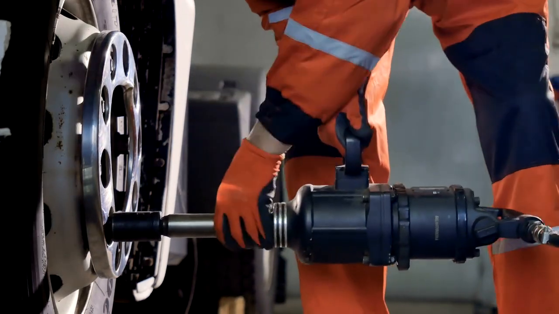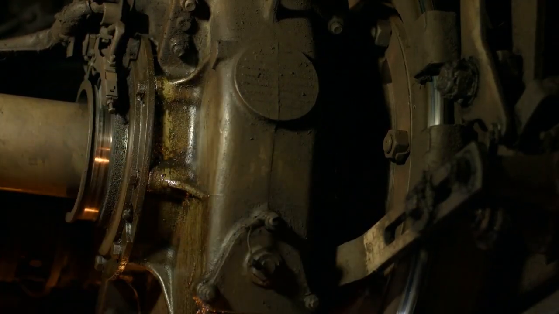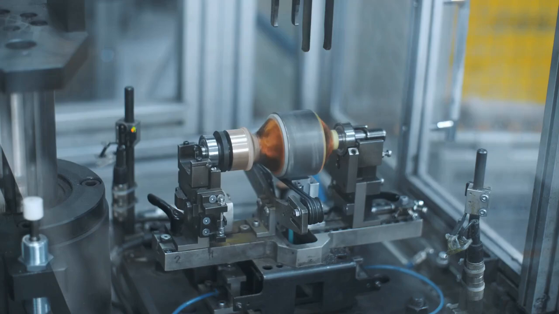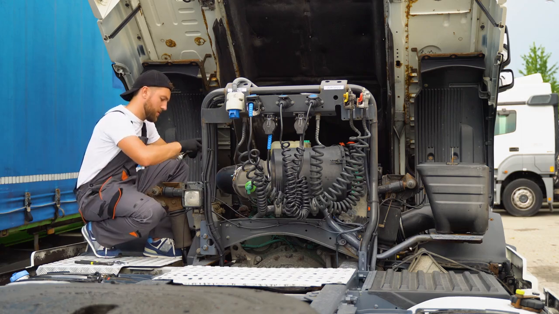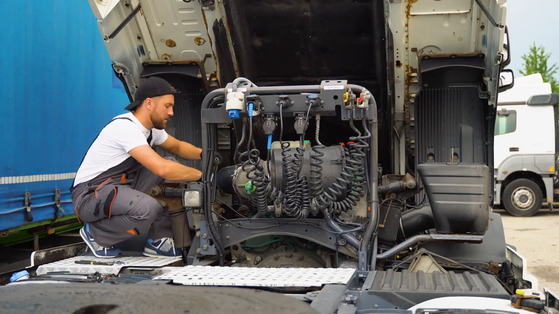What's the most common mistake people make when replacing an alternator or starter motor? Not properly testing the new component before putting everything back together. Don't make that mistake. Take the time to test your new alternator or starter motor to ensure it's working correctly.